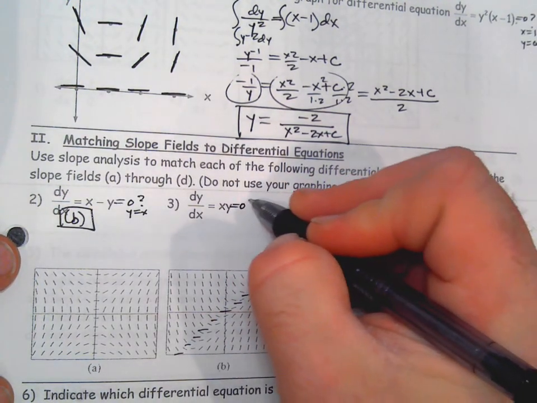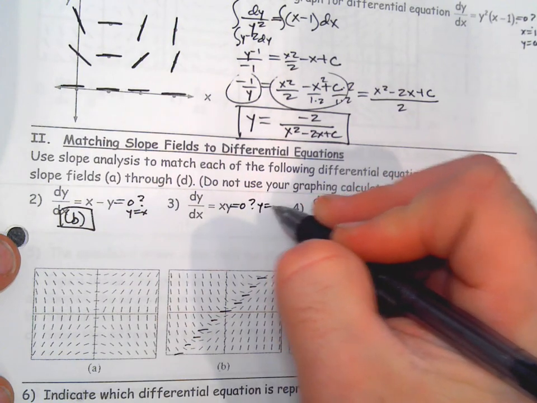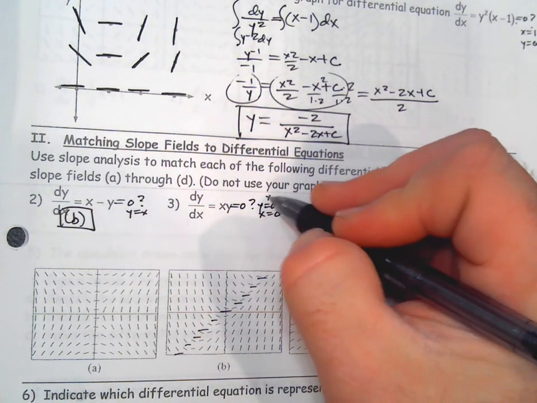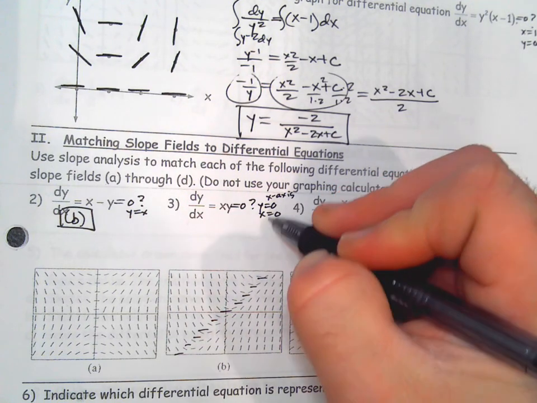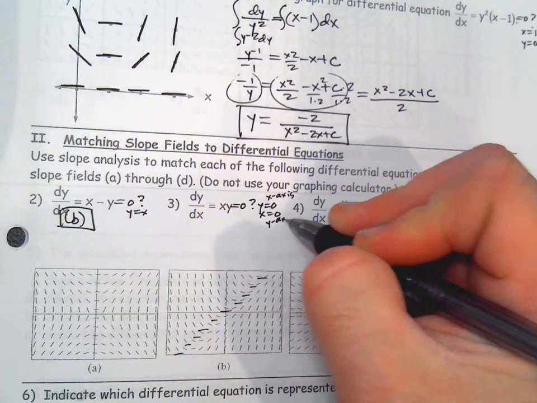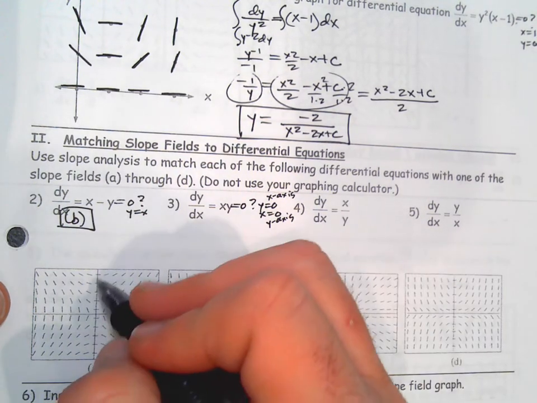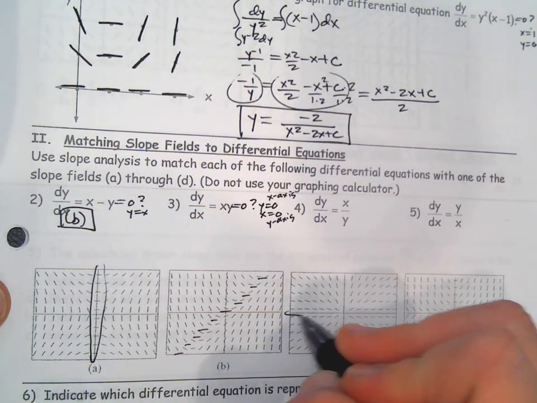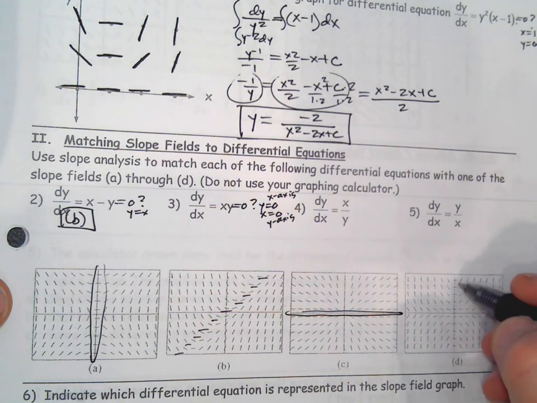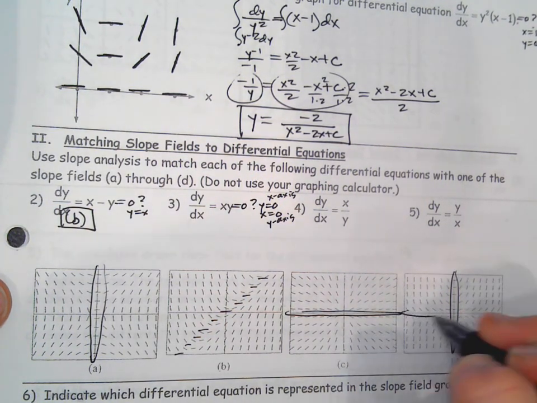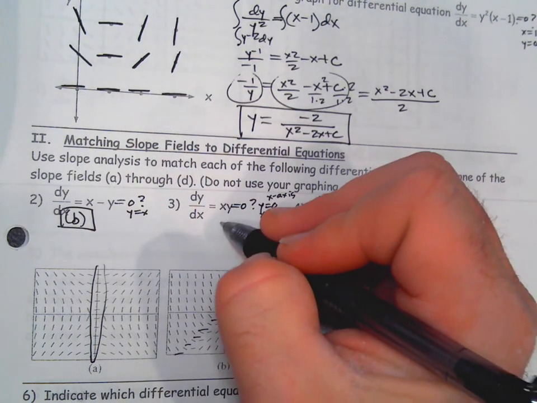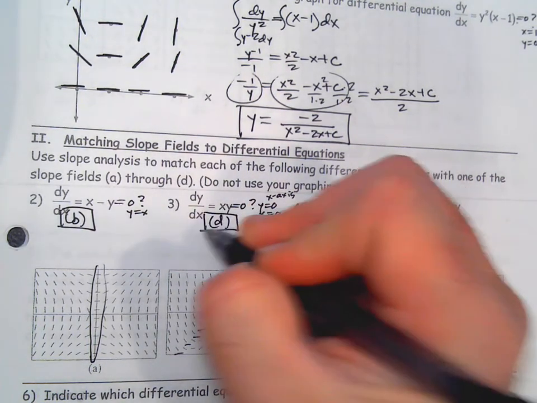This one would be when y equals 0 and x equals 0. So it should have 0 slopes on the x-axis and the y-axis. X equals 0 is the y-axis. So zeros on both axes. This has zeros on the y-axis, but not the x. This has zeros on the x-axis, but not the y. This one has zeros on the x and the y. So as far as elimination, I'm thinking this one has to be D, right?